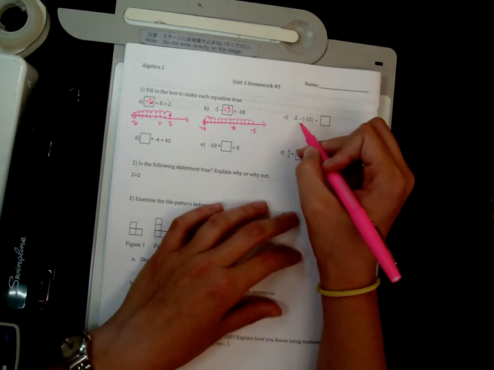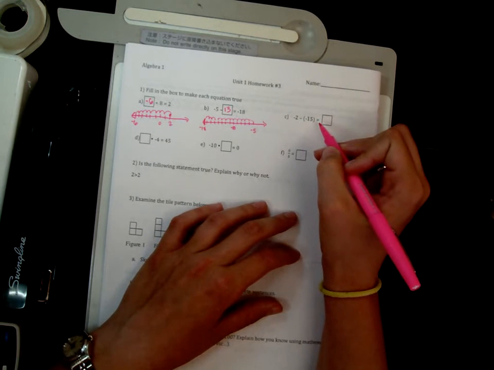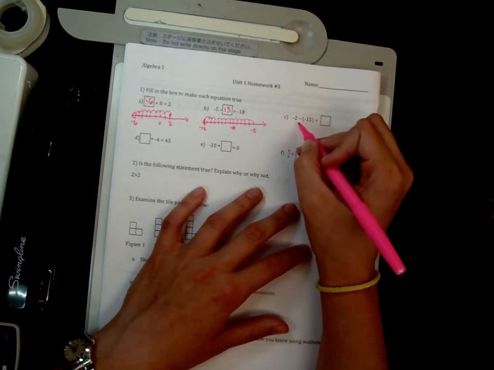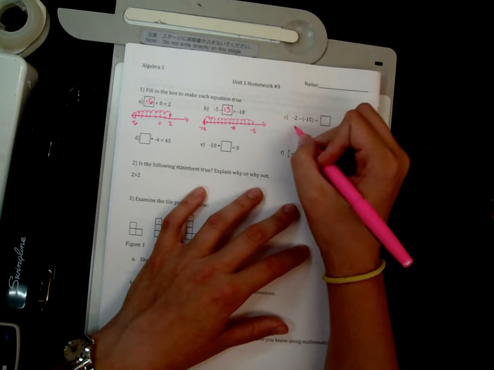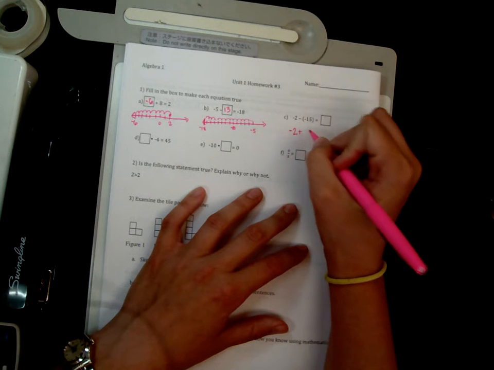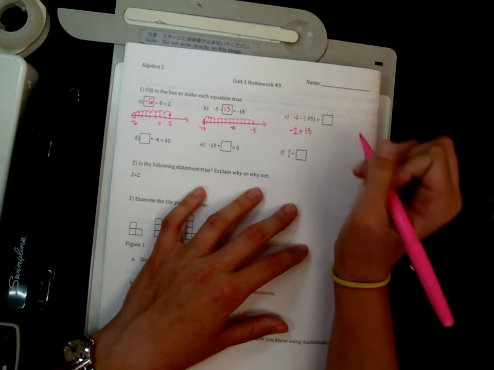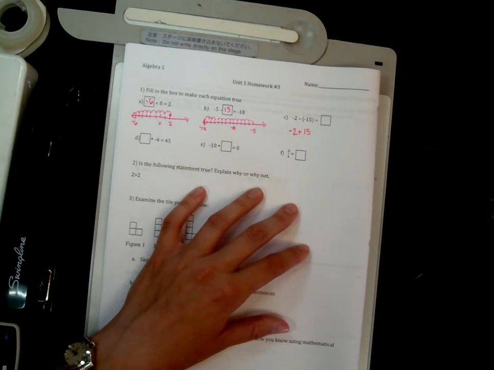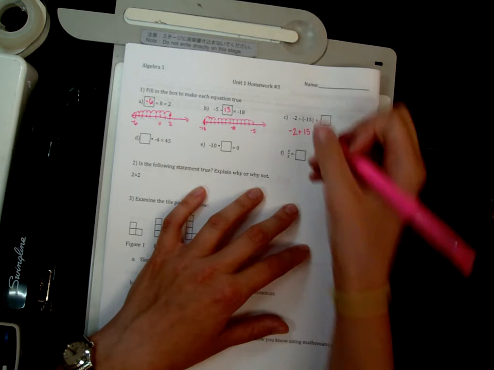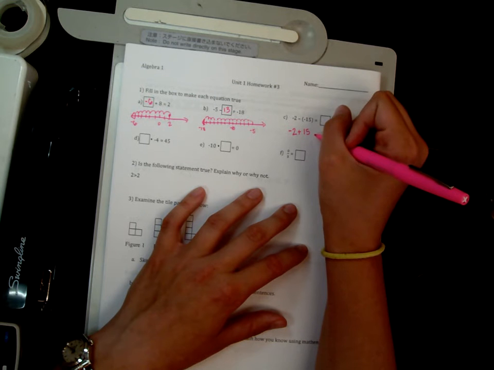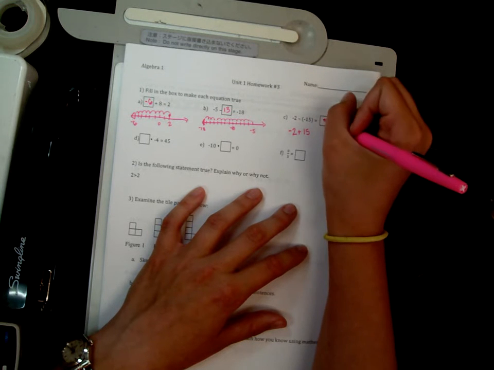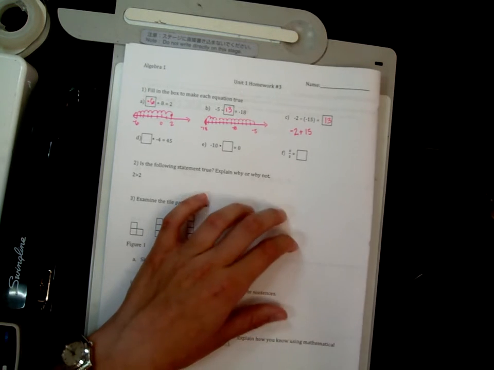And here we're at negative 2 minus negative 15. So remember, subtracting is just adding the opposite, or adding the inverse. So that's the same thing as negative 2 plus positive 15. So negative 2 plus 15, let's see, if I add negative 2 plus 2, then that gets me to 0. And I have 13 left over. So that's 13.